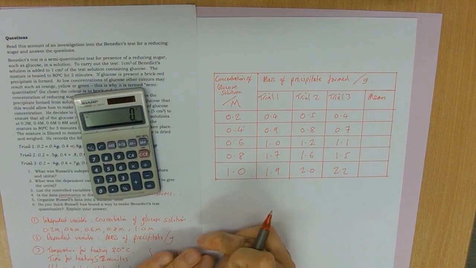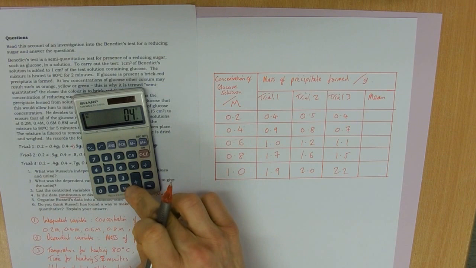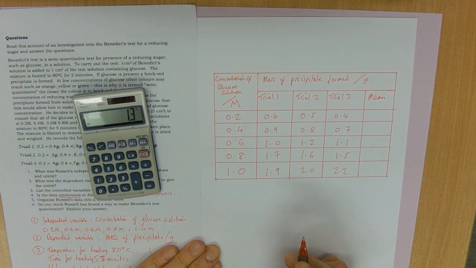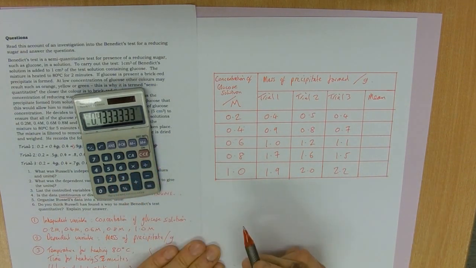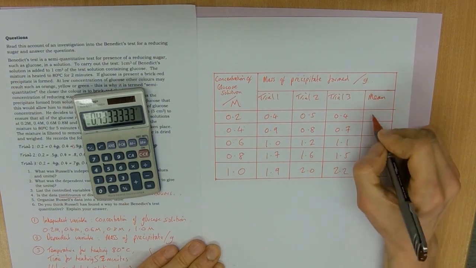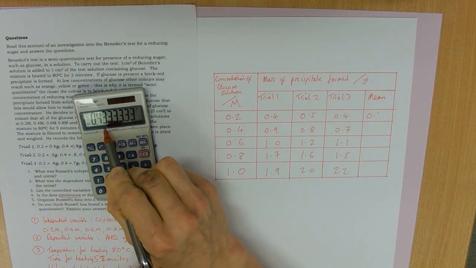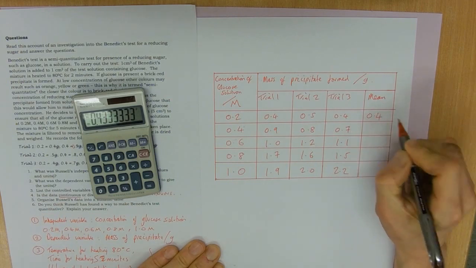So all we're going to do is fire these into our calculator. 0.4 plus 0.5 plus 0.4 is 1.3, and divide that by 3 is 0.43. So 0.43, do I round that up or keep it as it is? I'm just going to keep it as 0.4.